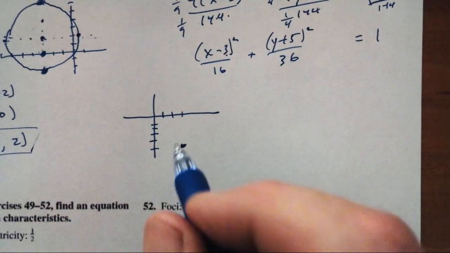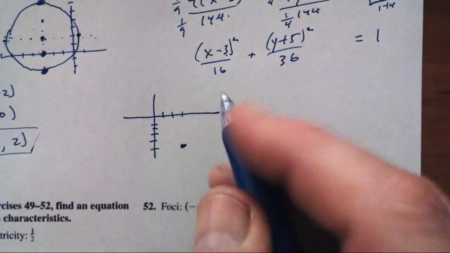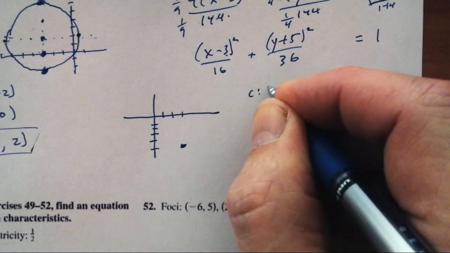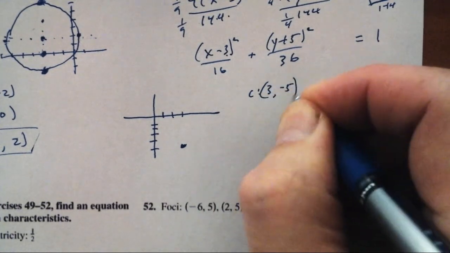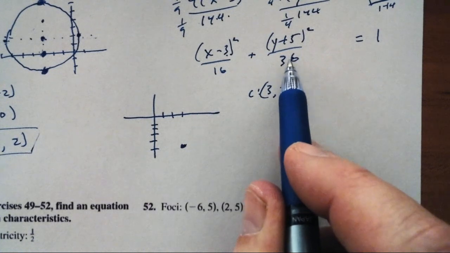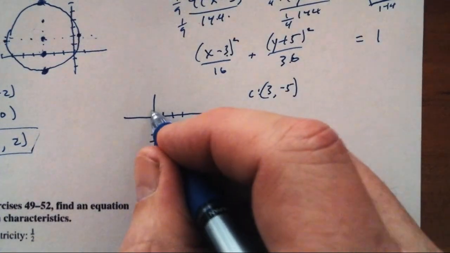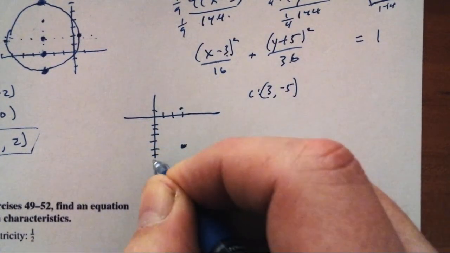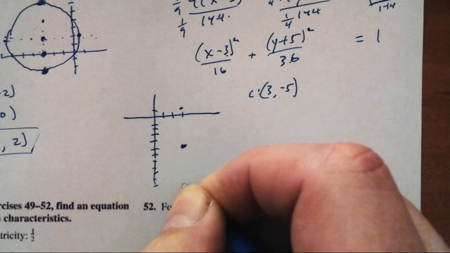And from that point, I'm going to the right. So we're supposed to list that. Center is (3, -5). From there, this is a tall one. So I'm going to go to my vertices next, which requires me to go up 6, down 6. So up 5, up 6, down 1, 2, 3, 4, 5, 6.